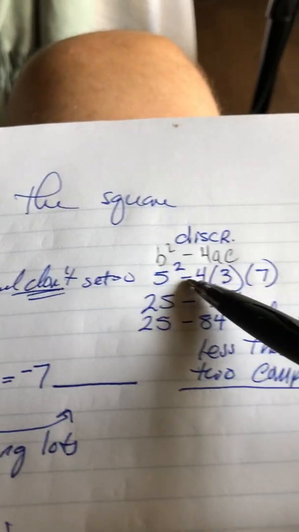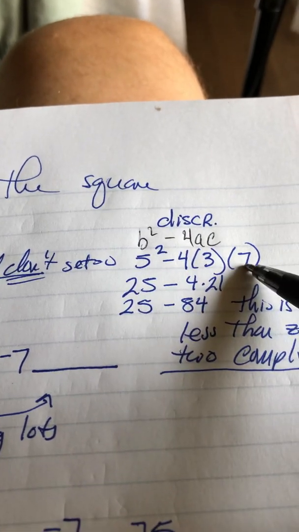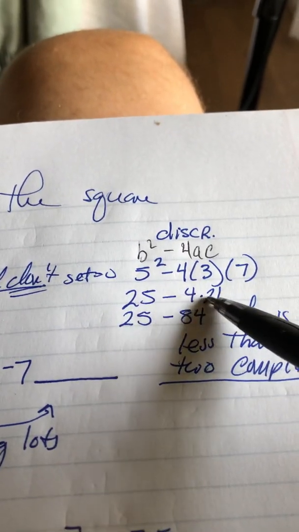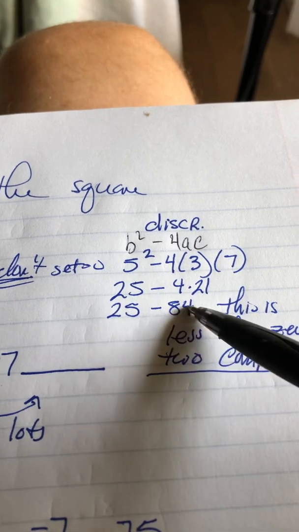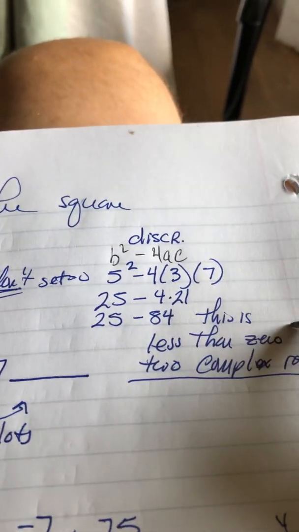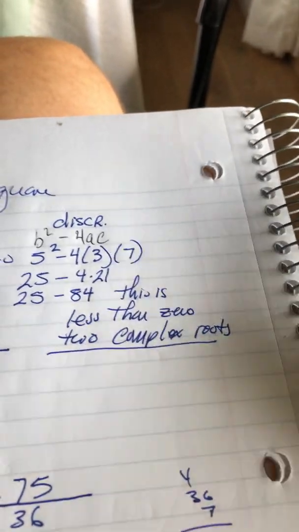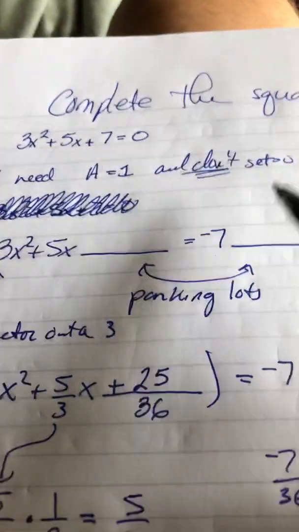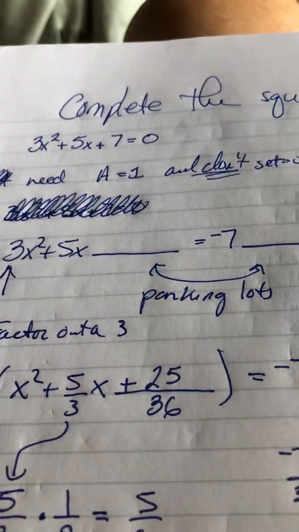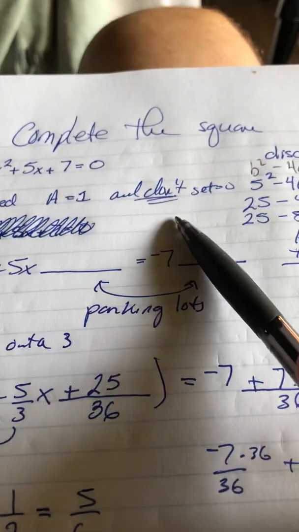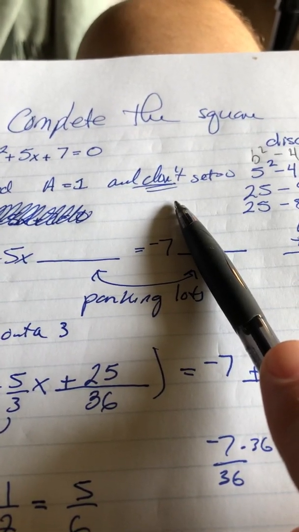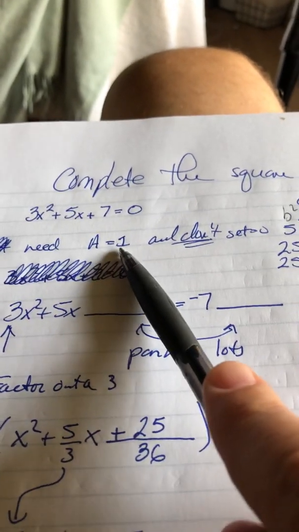So it's going to be 5 squared minus 4 times 3 times 7, which is 25 minus 4 times 21, which is 25 minus 84. This is less than 0, so we're looking to end up with two complex roots. All right. So when you're completing the square, you need to start off by doing two things. Not setting it equal to 0, and you want your a to be 1.